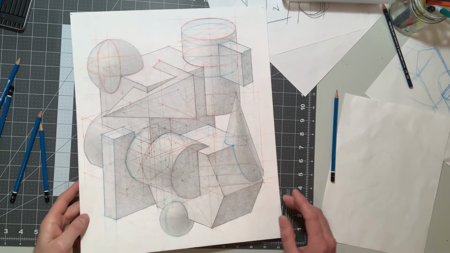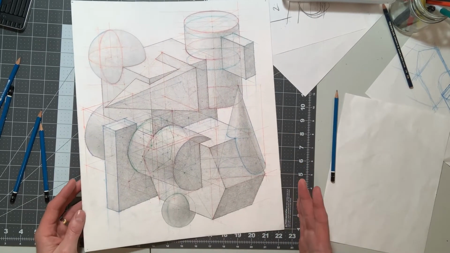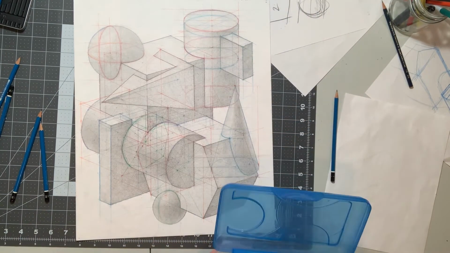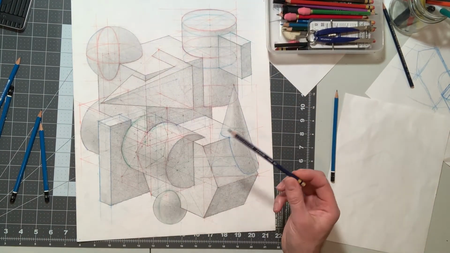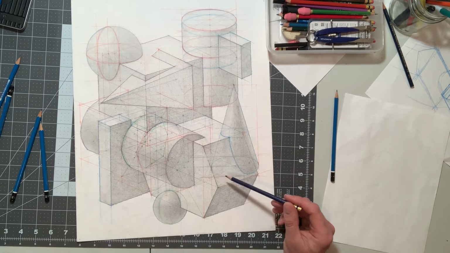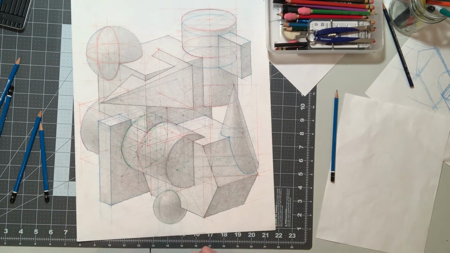All right, so I finished applying the value. I'm at the point where I can start to apply cast shadows. But before I do that, I'm going to grab my dark blue pencil here and sharpen it. There we go. I'm looking for a sharpener. And I just want to emphasize a couple corners here because, again, of course I broke this whole thing.